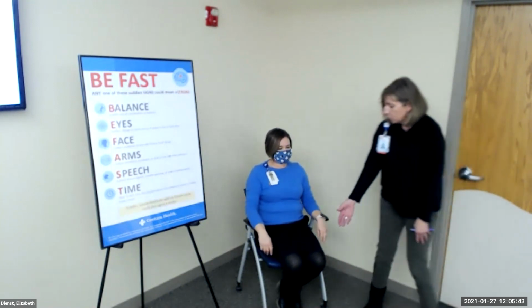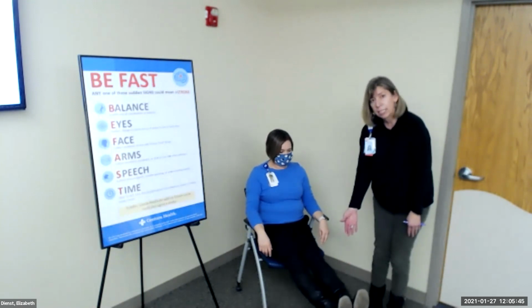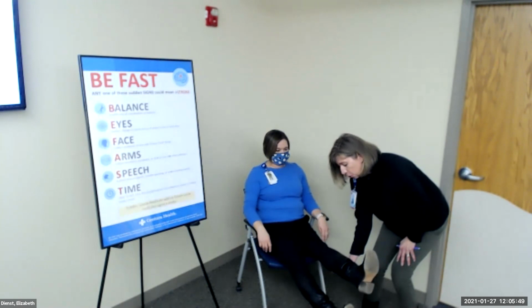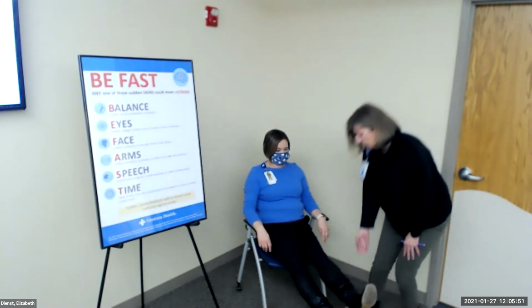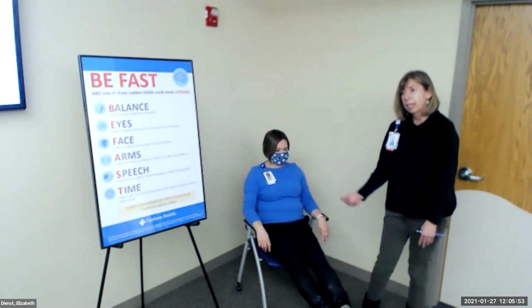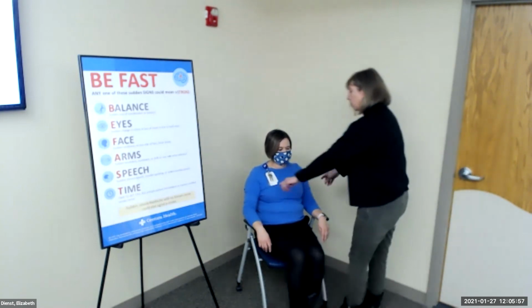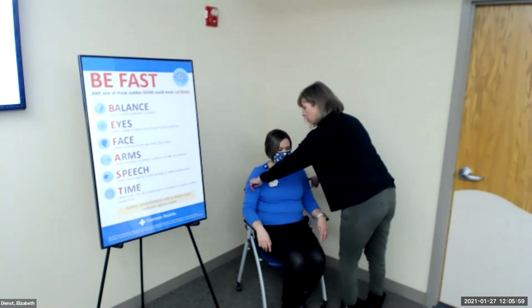The next thing you would do is if she were laying down on a gurney or even in a chair, you can bring her leg up and ask her to hold it up for you. And if she can't hold that leg up, again, it's showing you the side of the weakness. The next thing that you can do with the arms and legs is sensory.